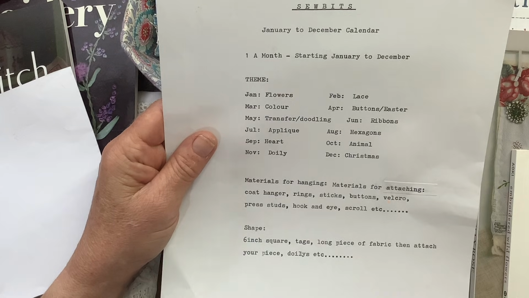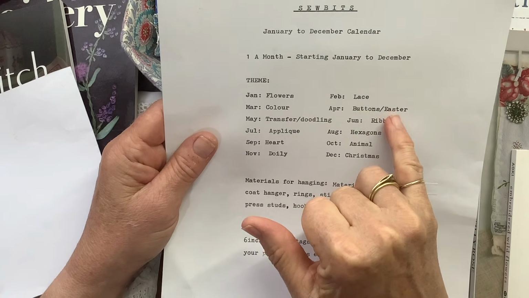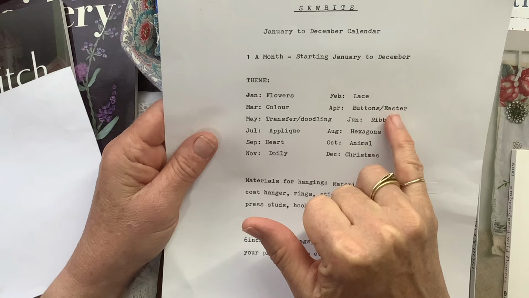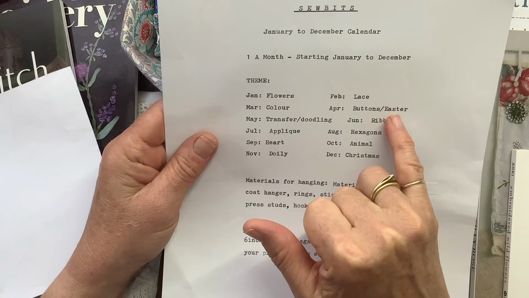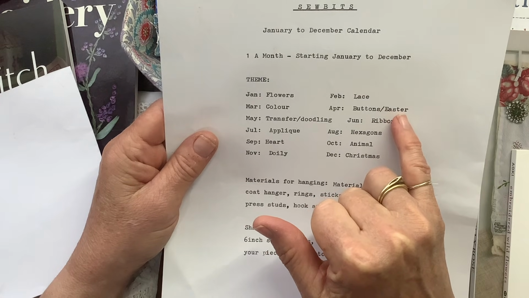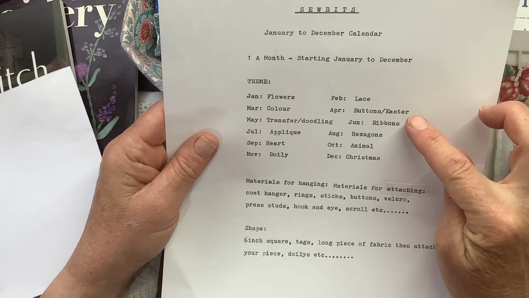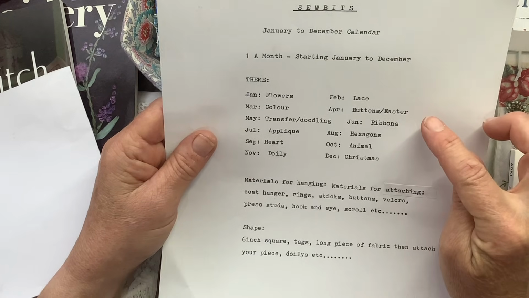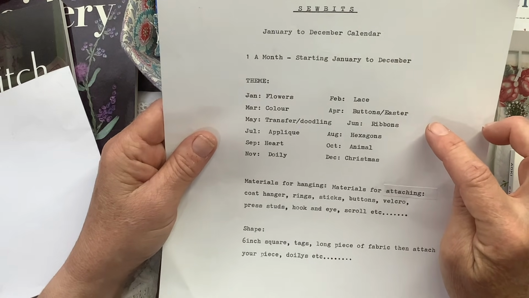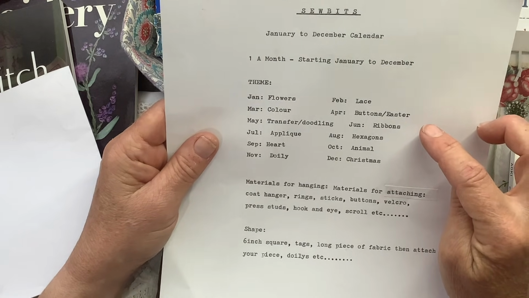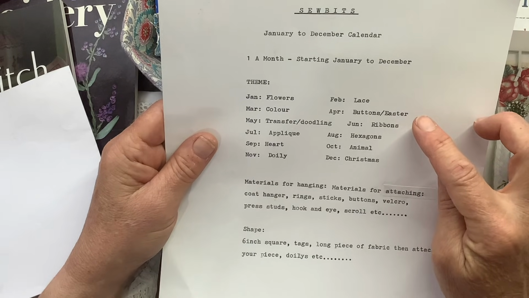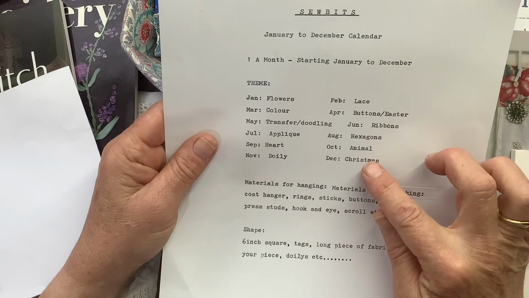And I've done April for buttons, but obviously it's going to be Easter on the 5th of April, which is my son's birthday. And that'll be nearly my 2-year anniversary, actually, from YouTube. Anyway, get back onto it. So I've done Easter there and December for Christmas.